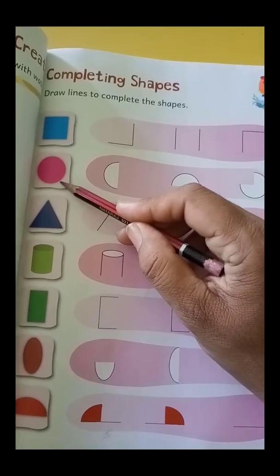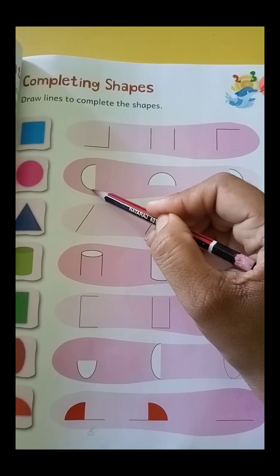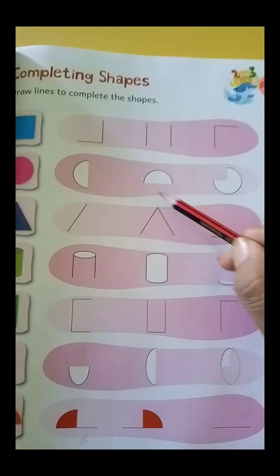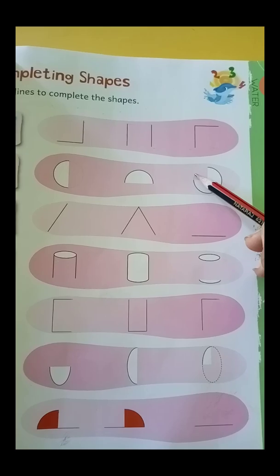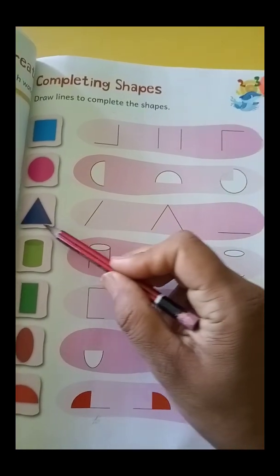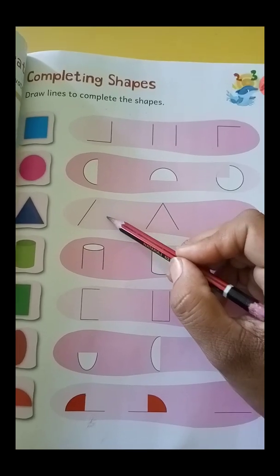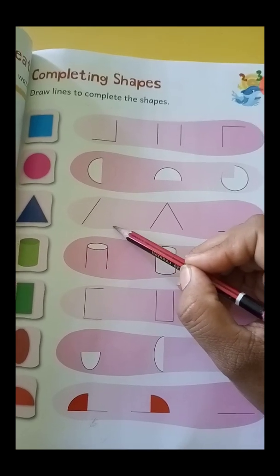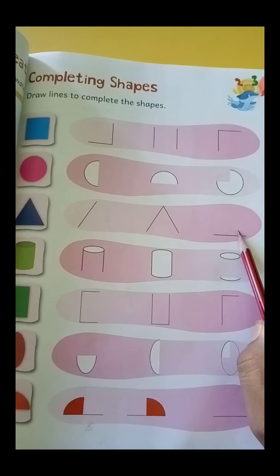Now, next is a circle. So draw a circle like this. Make a half circle and complete the circle. Here also a quarter part of the circle is missing, so join these dots to complete the circle. Next picture is the picture of a triangle. One slanting line is here, you draw another slanting line and then a sleeping line to complete the triangle. You complete the triangles here also.